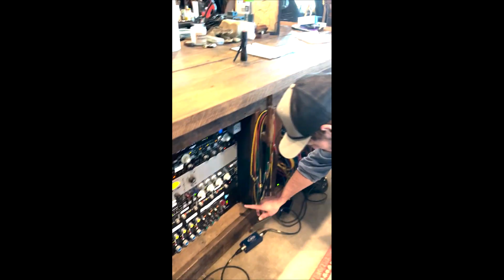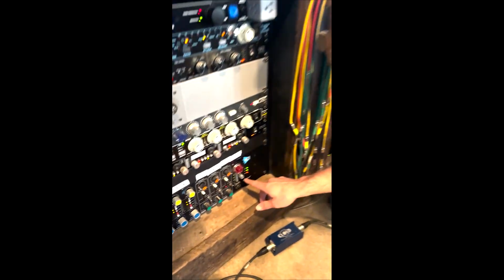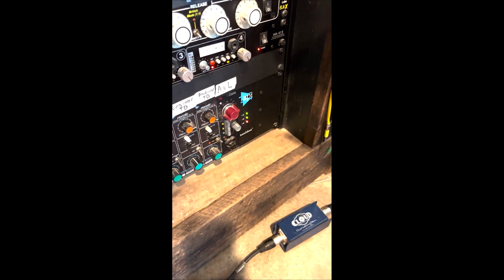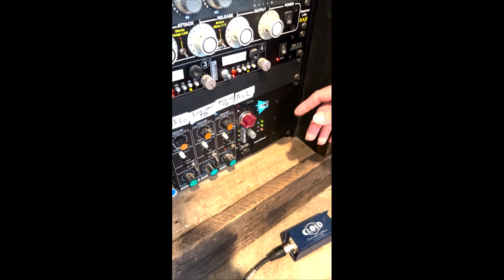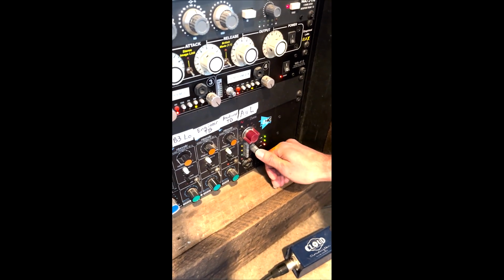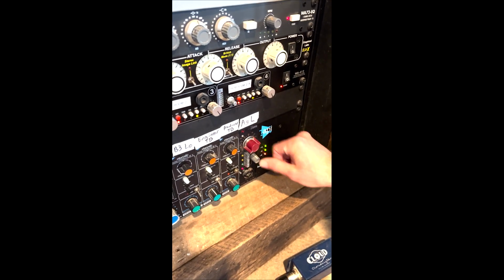Also, in this 1073, you do need phantom power, and every time that you turn this off and turn it back on, you have to re-engage phantom power, and you do that by pushing in on the trim pot.